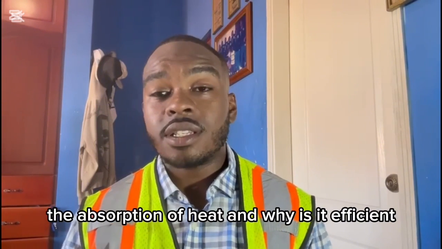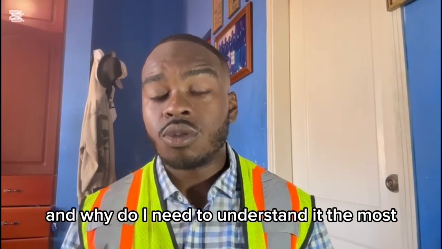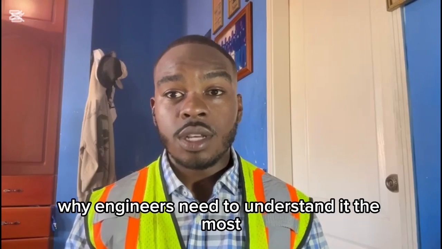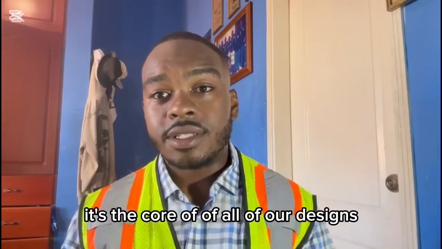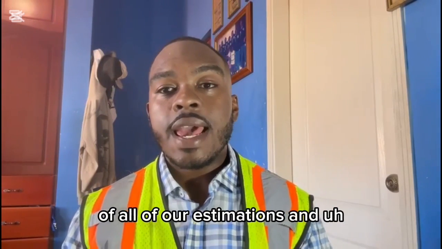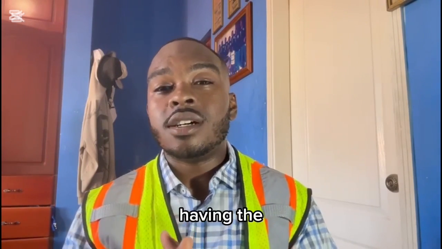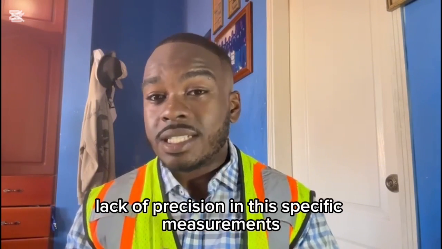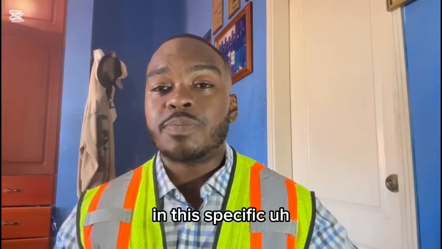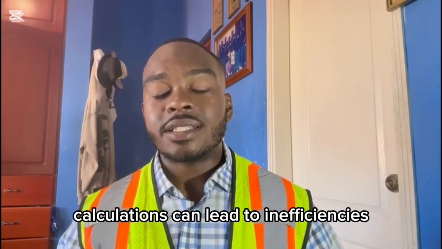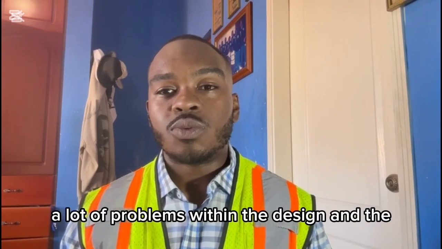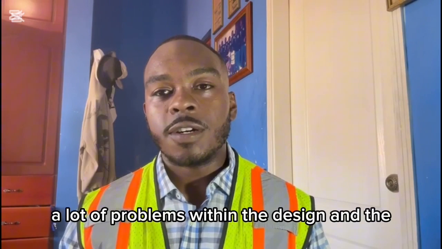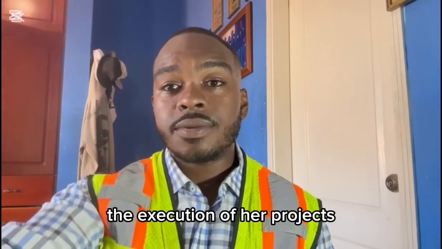And why is it efficient, and why do engineers need to understand it the most? It's because mostly the transfer of energy is the core of all of our designs, of all of our estimations. And having a lack of precision in these specific measurements and calculations can lead to inefficiencies, which would cause a lot of problems within the design and the execution of our projects.